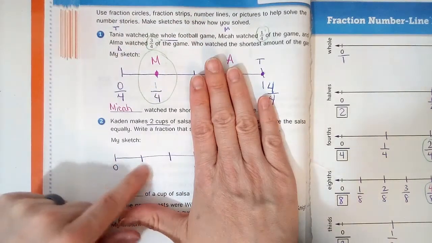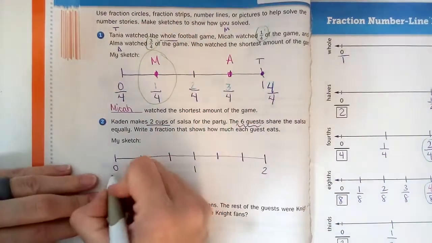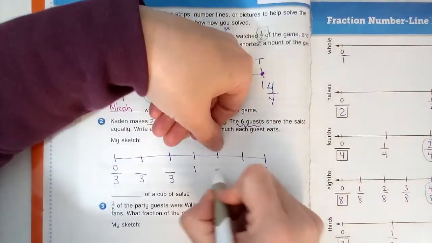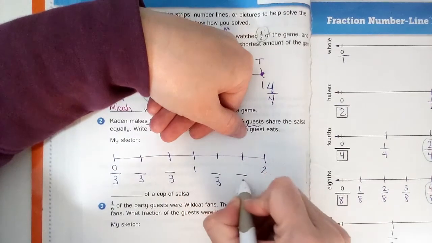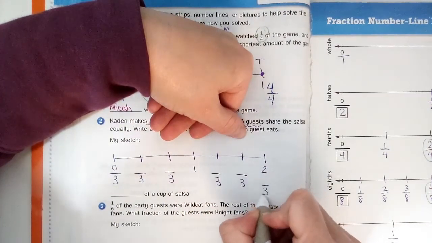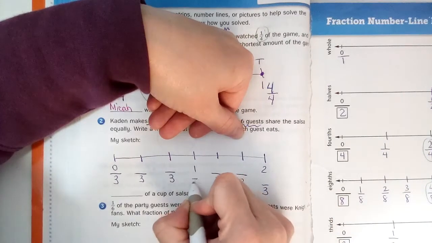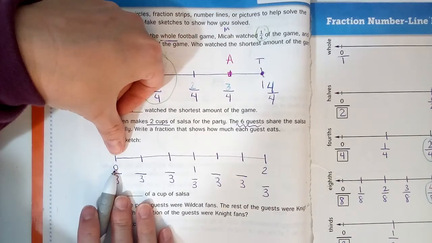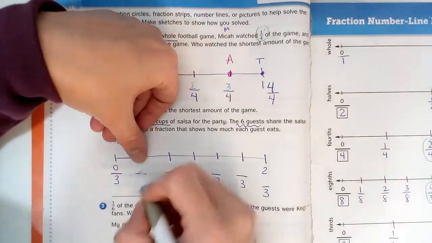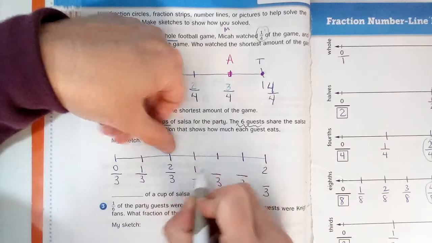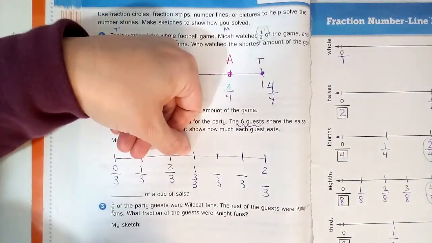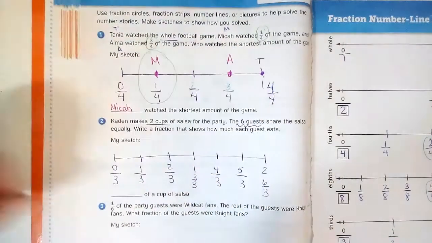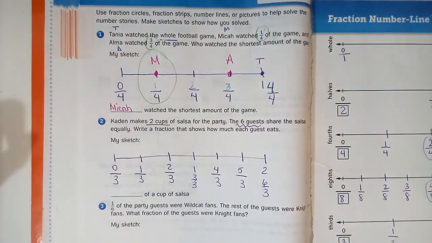I see 1, 2, 3. Ooh, so these are thirds, as are these. This can go into improper fractions. If this one is 0, this one is 1/3, 2/3, 3/3, 4/3, 5/3, 6/3. There's enough for everybody.